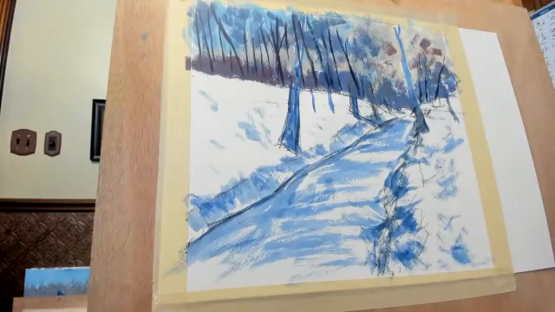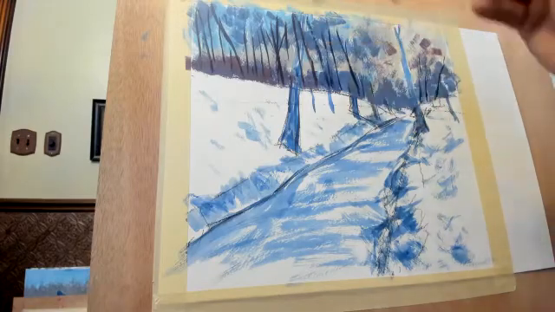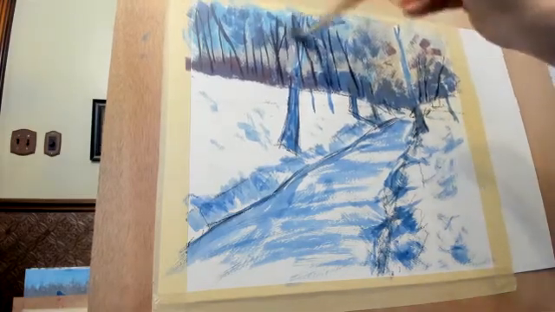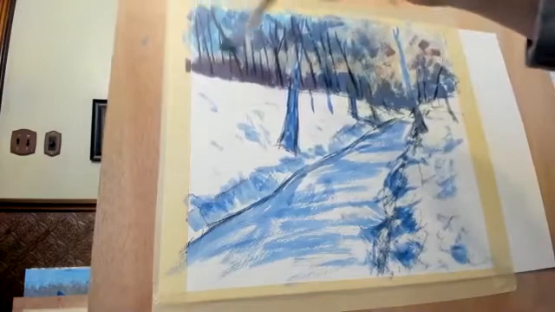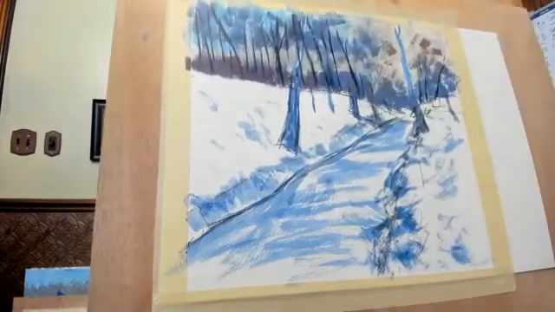Okay. And then add a few leaves to cover some area. That's it. That's the background.